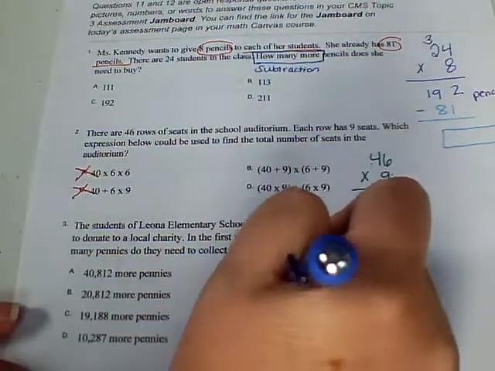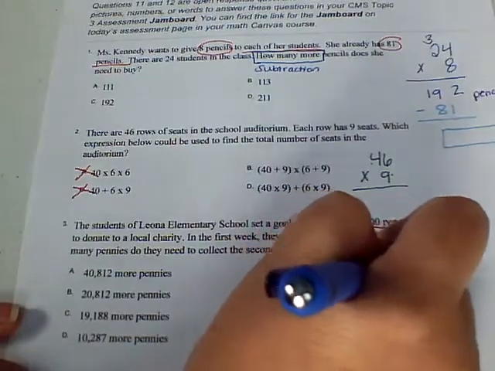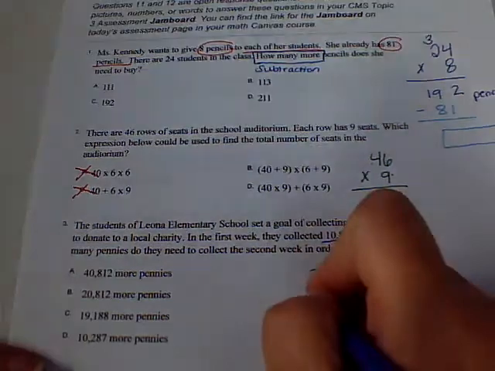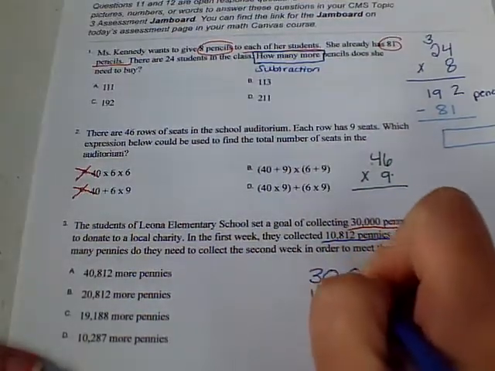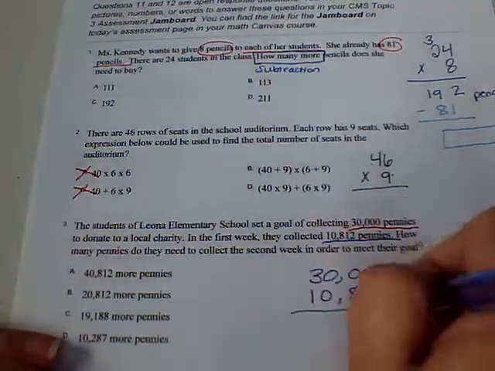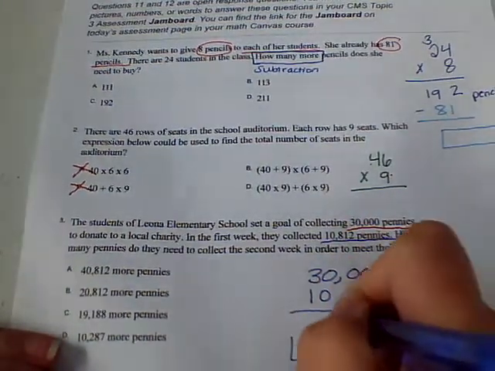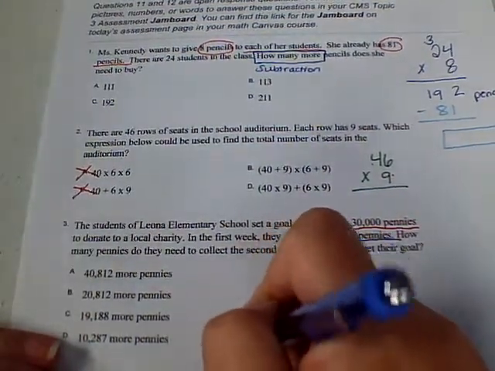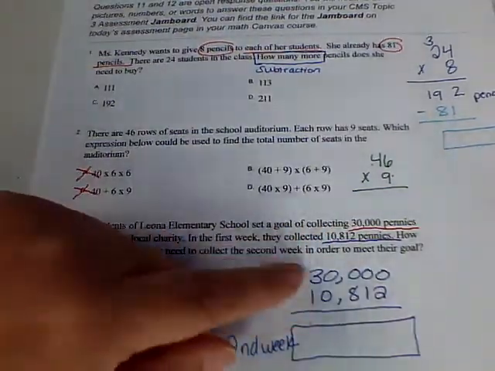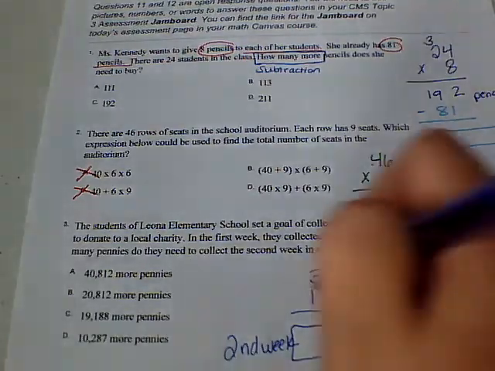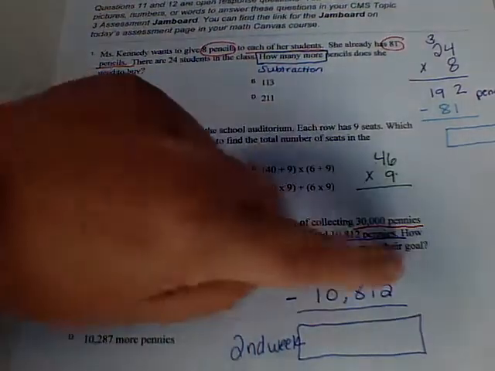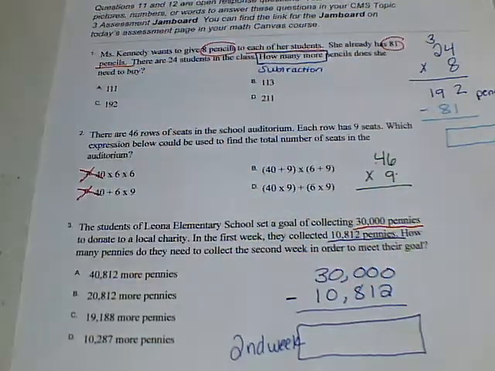Well, they have a goal of 30,000. In the first week, they already collected 10,812. I need to know how many more they need to collect in this second week to reach their goal. So what am I going to have to do with those two numbers? I'm going to have to subtract them. Now remember, you're borrowing across zeros here.